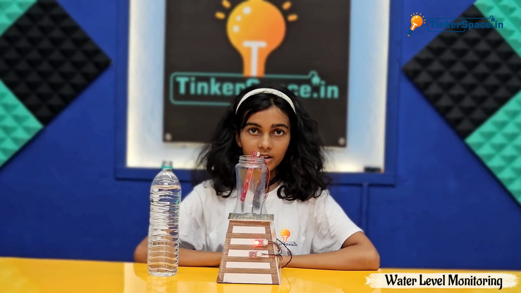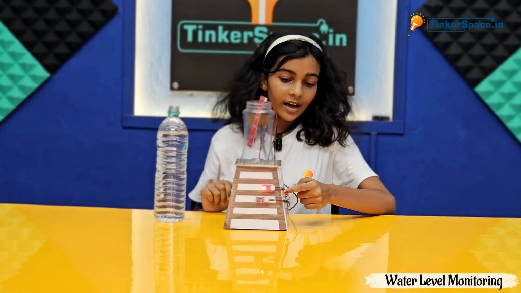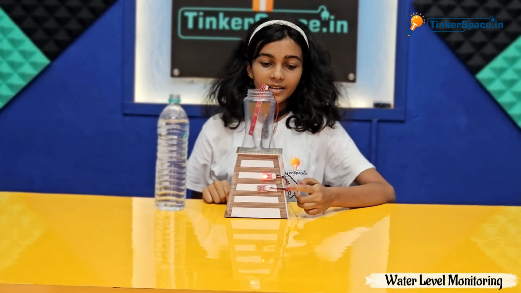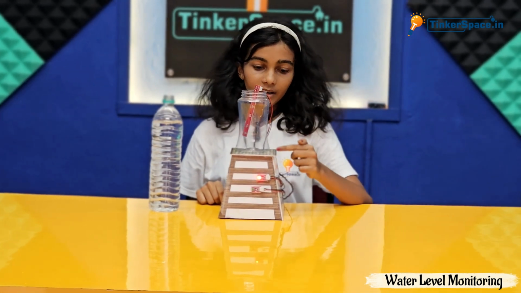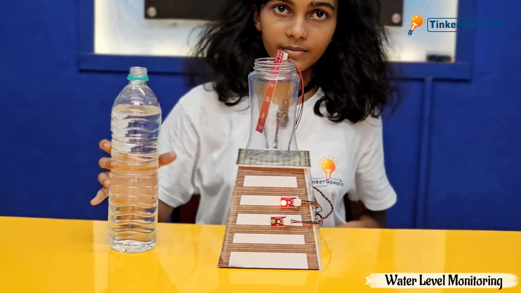Here we have finished the model of our project. Here we have used one water level sensor and 2 LEDs, red LED and green LED. The red LED indicates if there is no water and the green LED indicates if the water is full. Now let's see the demo.